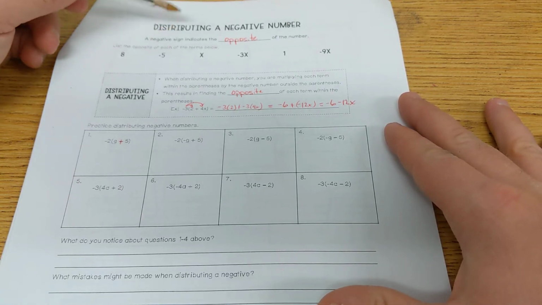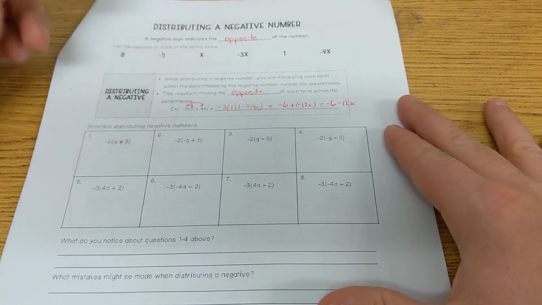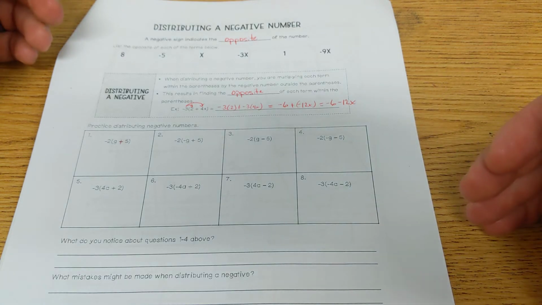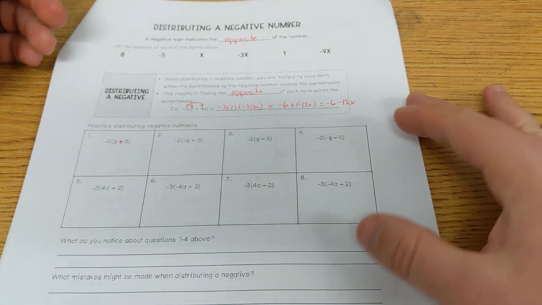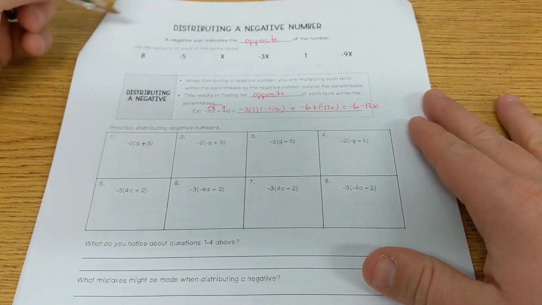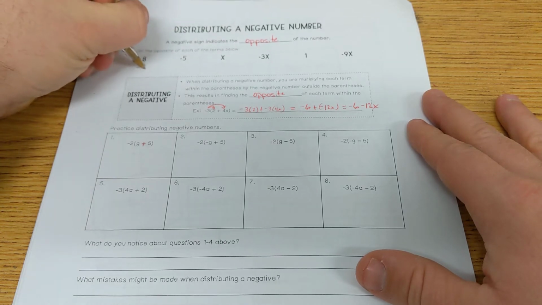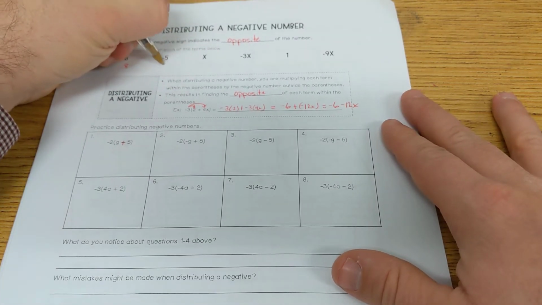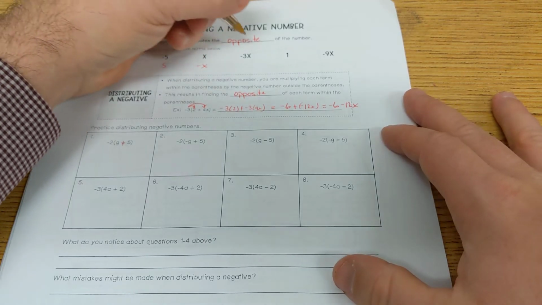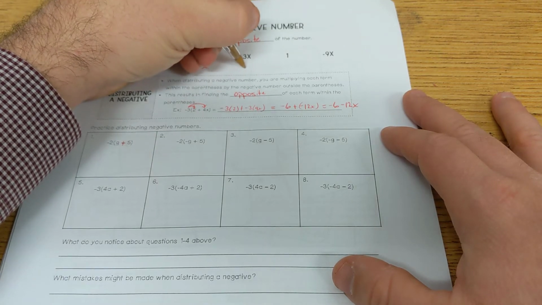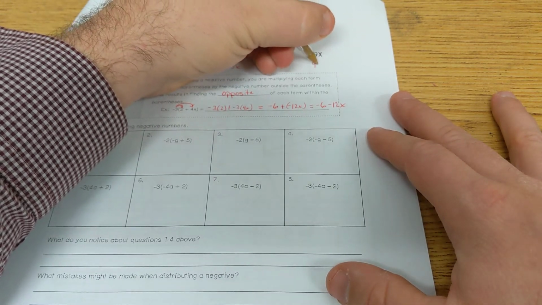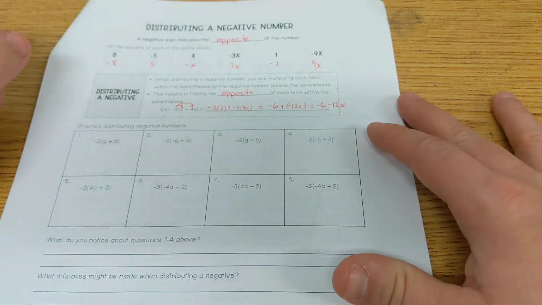A negative sign indicates the opposite of a number. We've already talked about opposites towards the beginning of the year when we were talking about integers. It says list the opposite of each of the terms below. The opposite of 8 is -8. The opposite of -5 is 5. The opposite of x is -x. The opposite of -3x is 3x. The opposite of 1 is -1. The opposite of -9x is 9x.